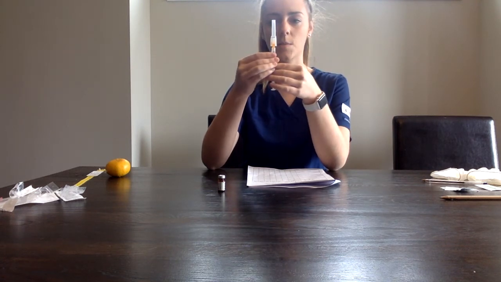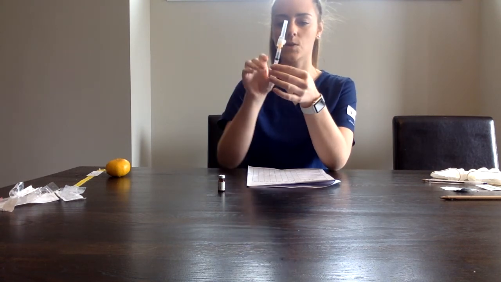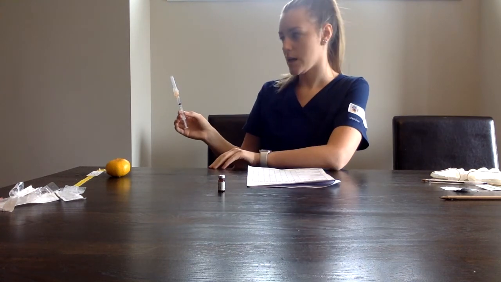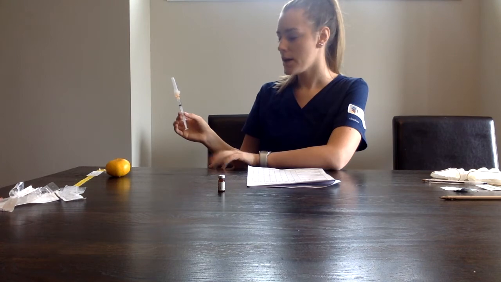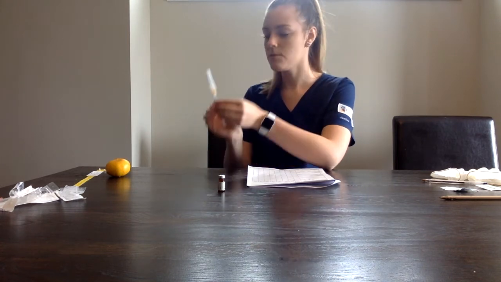Okay, so we're at 1 ml, there's no bubbles in our syringe barrel, and I see there's a bleb at the top of the med. So we'll get the two nurses to double sign and double check the medication volume and dose. Okay, so they verified it, they said it's okay to give.